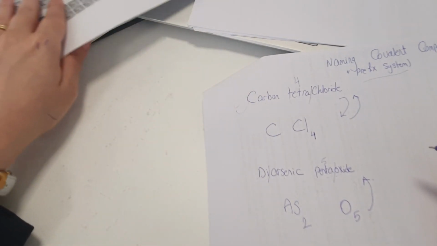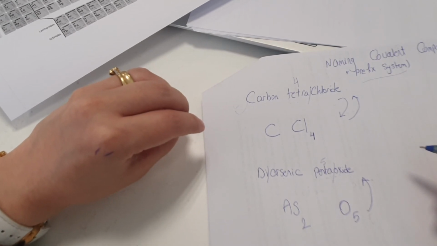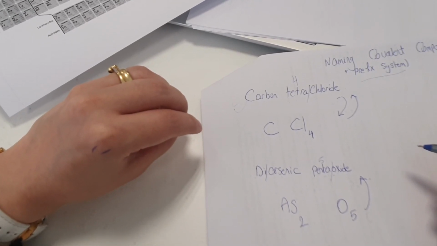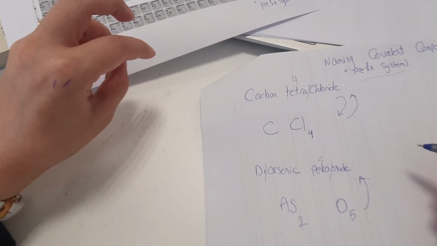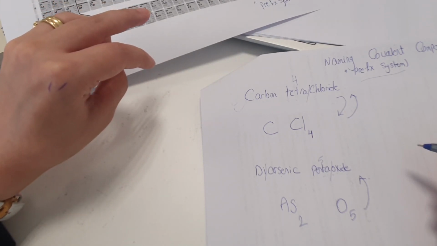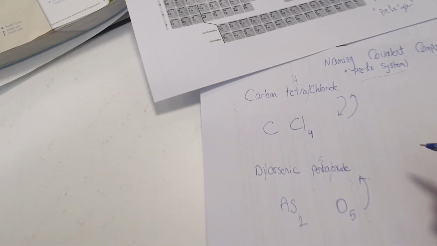So if we take another example here, let's say carbon sulfide.